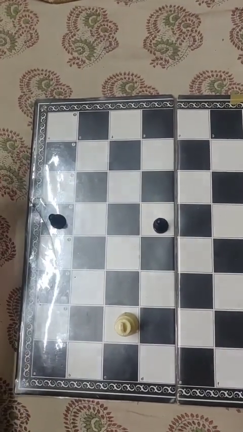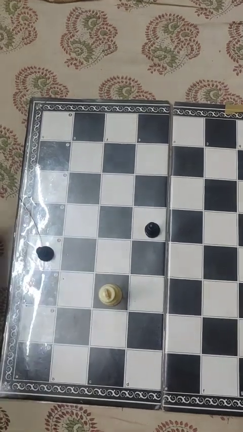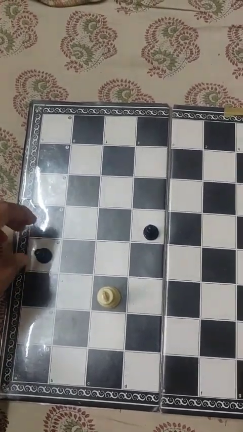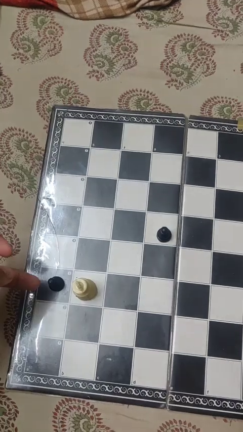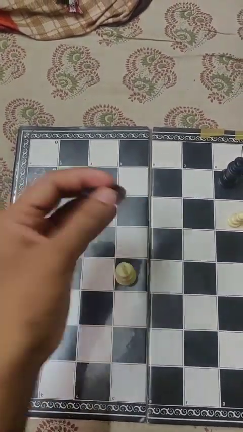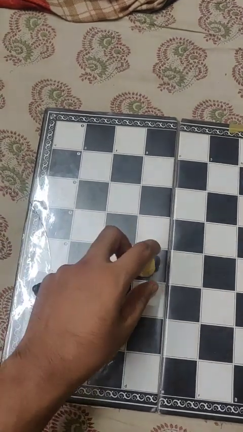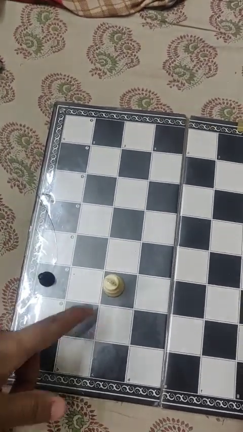So let's say it's black's move. Black goes here, white goes here, and then let's say black plays a waiting move, because if black pushes, then white can just take the pawn, and this is just losing a pawn. If black plays this, then white gets into the square and wins the pawn also.